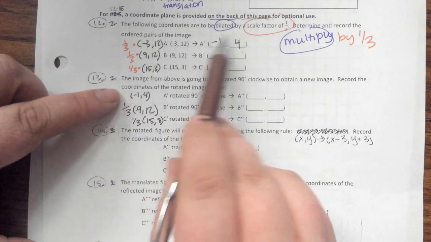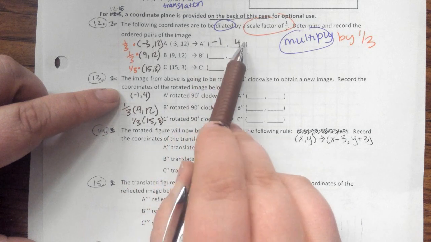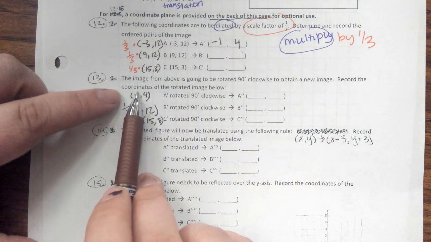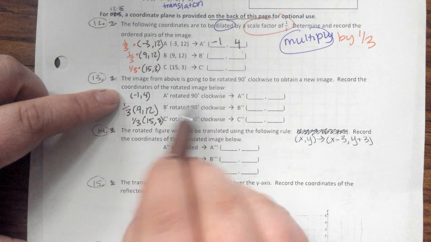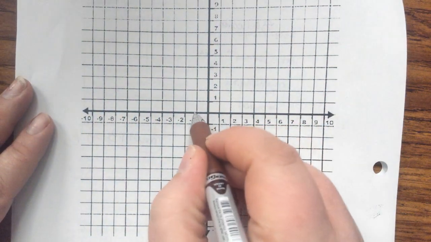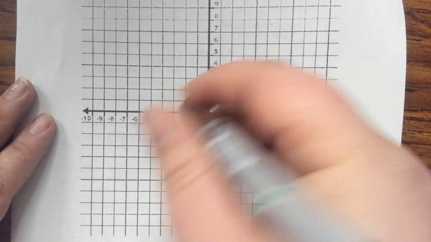The previous image we had was -1, 4. We're going to use -1, 4 for our pre-image in number 13. And we're supposed to rotate -1, 4, 90 degrees clockwise. So I'm going to flip to the back where that coordinate plane is. Now we said A prime was at -1, 4.